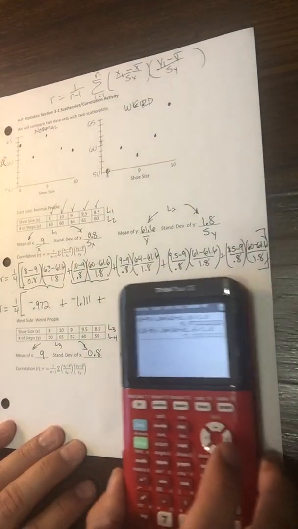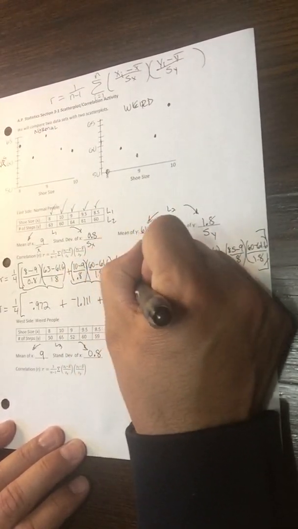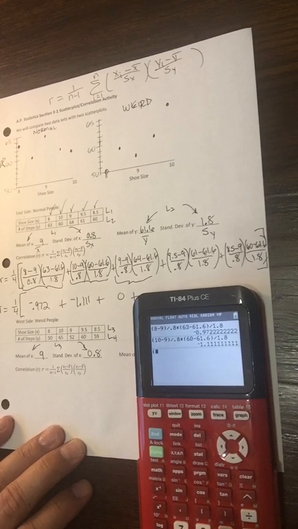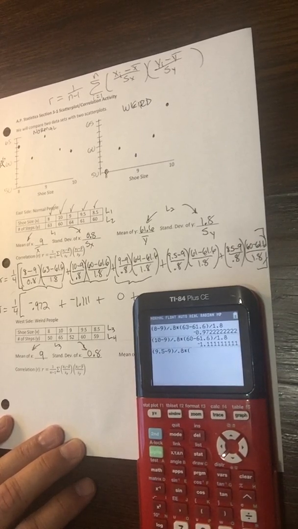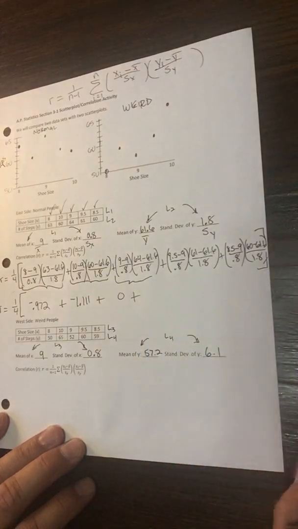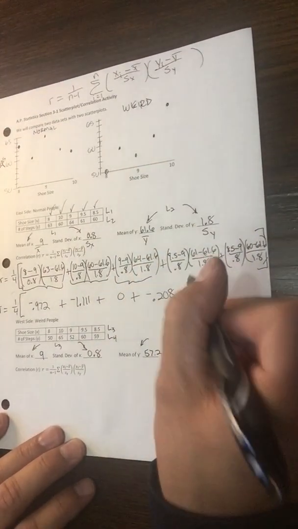Okay, and then the third one. I don't have to do anything there. That's a fat 0 right there. So plus. Then we go to parentheses, 9.5 minus 9, close the parentheses, divided by 0.8 times, parentheses, 61 minus 61.6, close those parentheses, divide by 1.8. Hit enter and I get negative 0.208 if I go 3 decimal places.